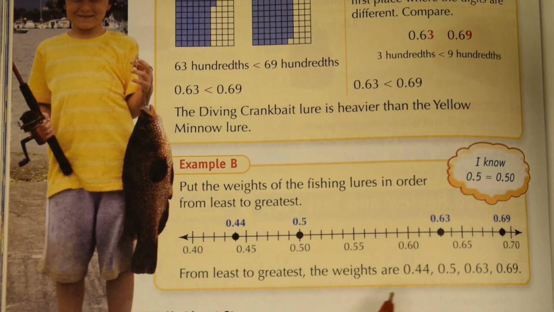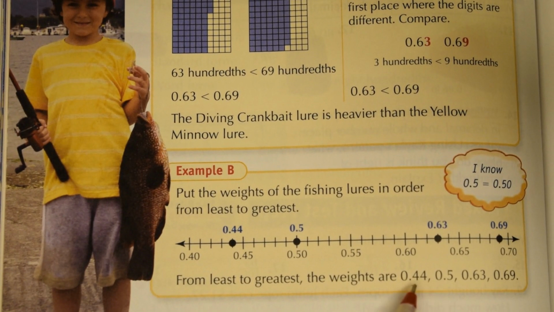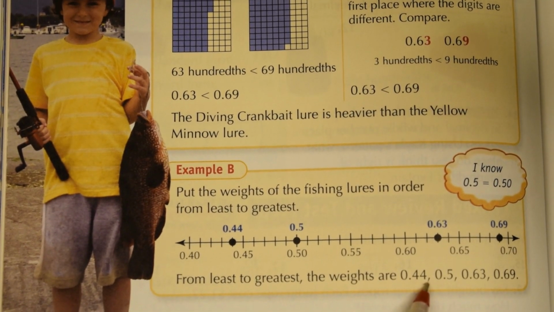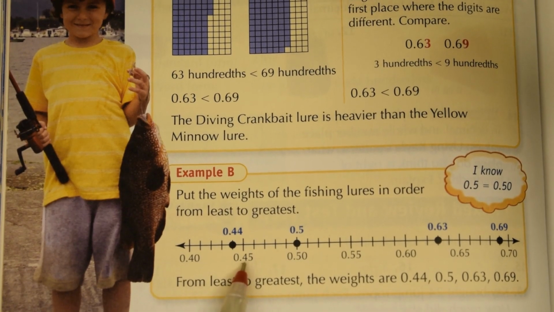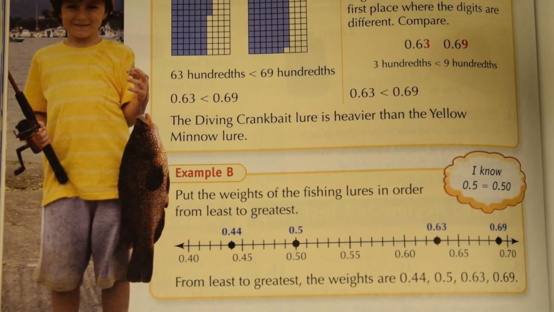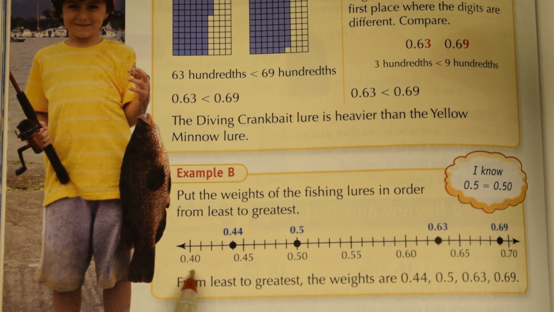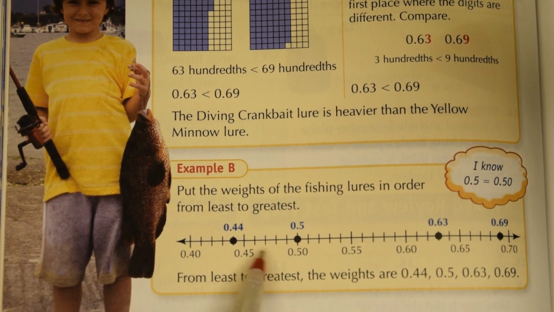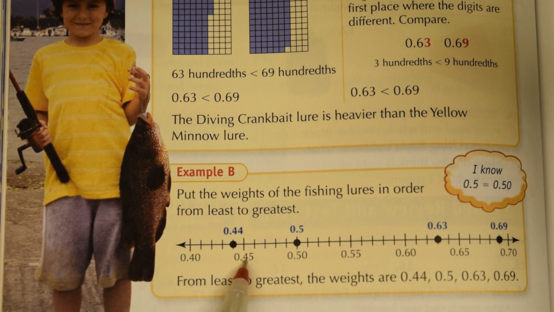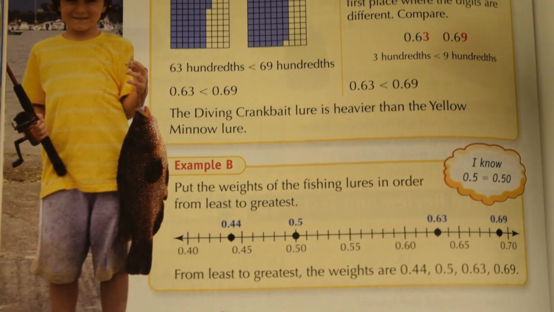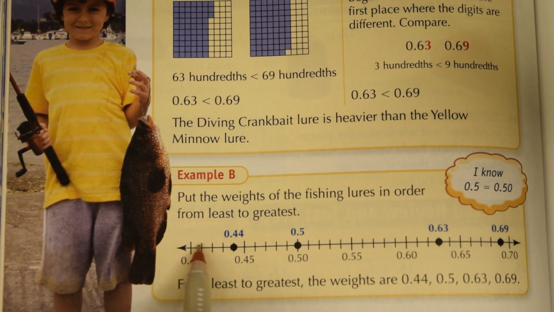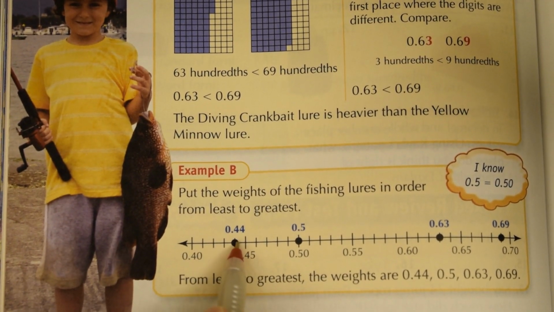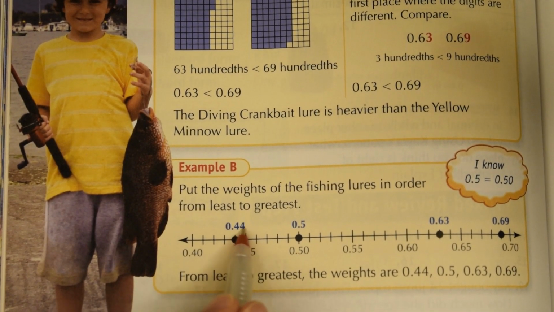So the first number is 0.44. How do we read it? This is 44 hundredths. So where will I put it? Here I have 40 hundredths and 45 hundredths. I know that 44 hundredths is greater than 40 hundredths and smaller than 45, so it will be between 40 and 45. So 44 is between 40 and 45. How will I know where to put the 44? So here I have 40, 41, 42, 43, and here 44, so I will put this number here.